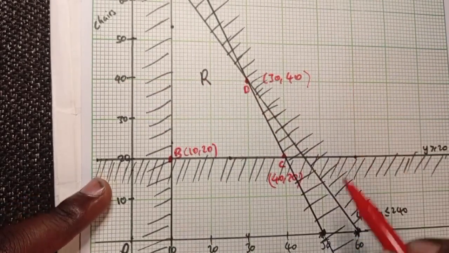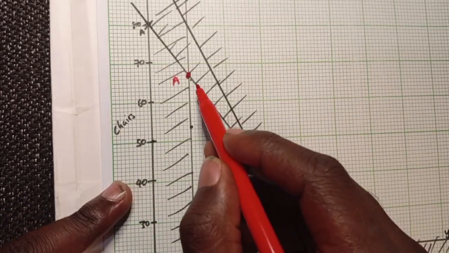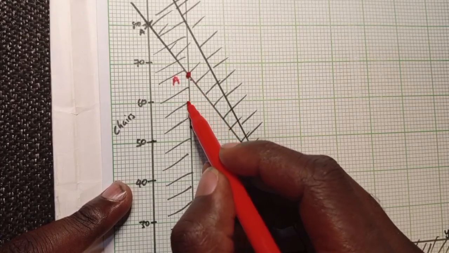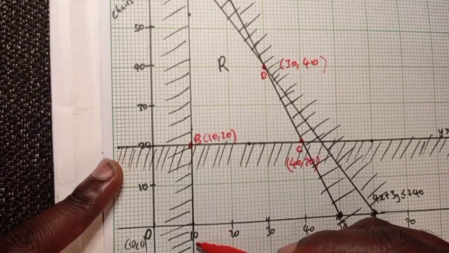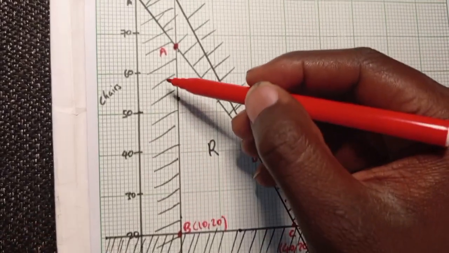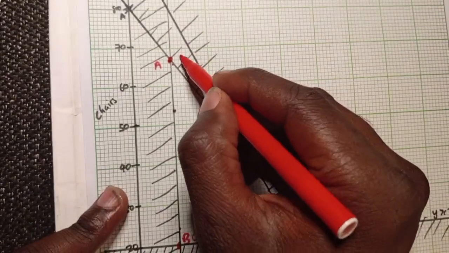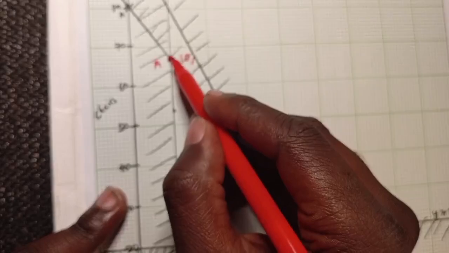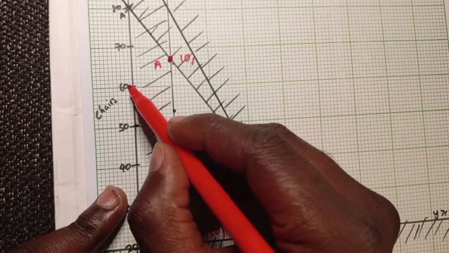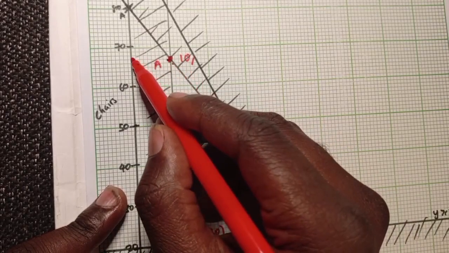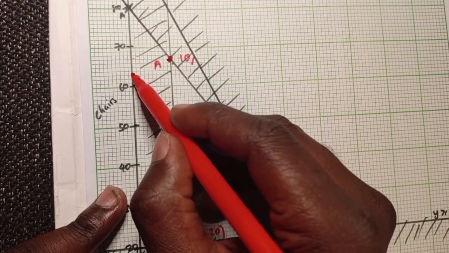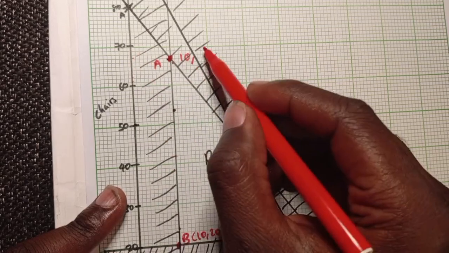And then A, this should be somewhere. Let's start with the x-axis. This is 10. It's within this, so 10. So it's going to be 10, what? Now this is 61, 62. So this one it's here. So this will be 61. 1, 2, 3, 4, 5, 6, 7, 67.